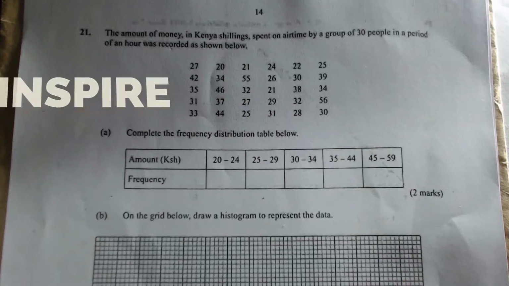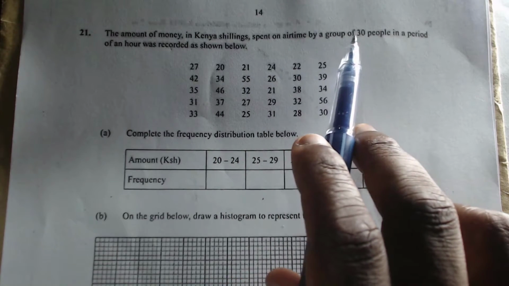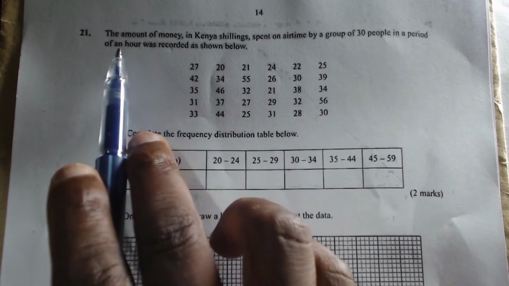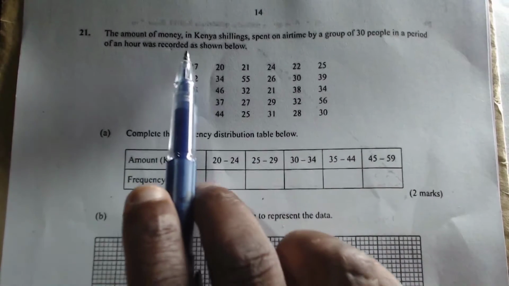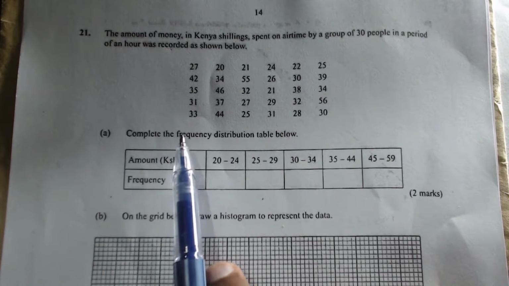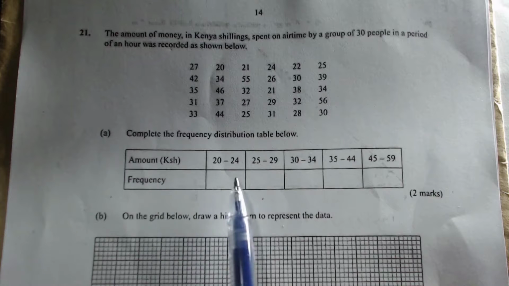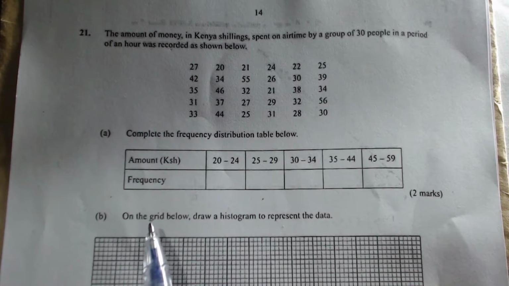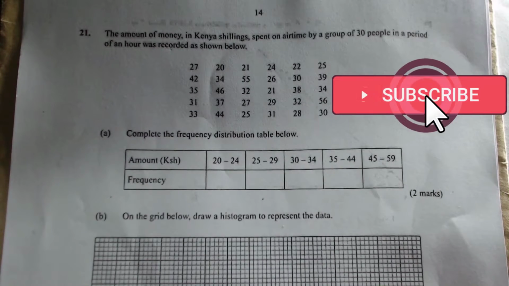Question number 21. The amount of money in Kenya shillings spent on airtime by a group of 30 people in a period of an hour was recorded as shown below. So this is the amount of money in Kenya shillings. Part A, complete the frequency distribution table. You have the amount in Kenya shillings and the frequency. Then part B, on the grid below, draw a histogram to represent the data.